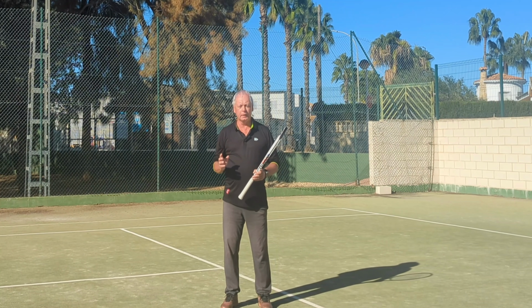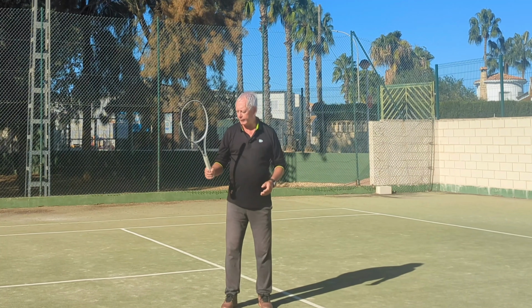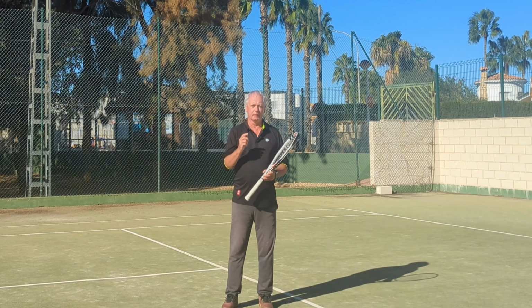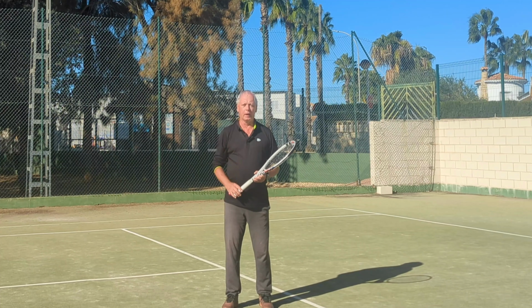So avoid ulnar deviation, make sure that your racket is stable because the wrist is in its strongest possible position, and you'll have a bigger, better and easier forehand today.